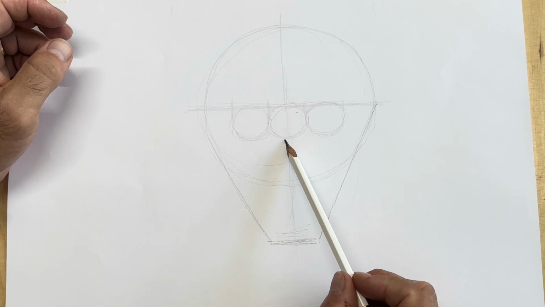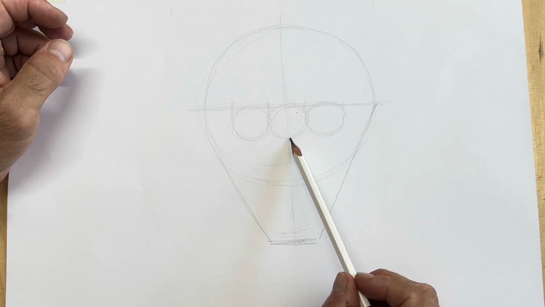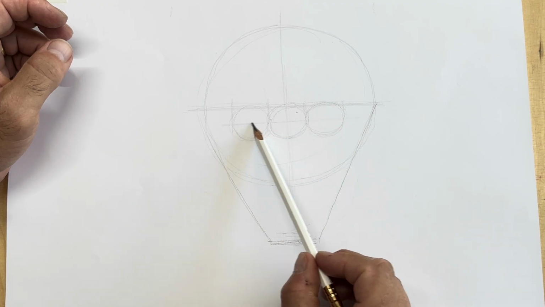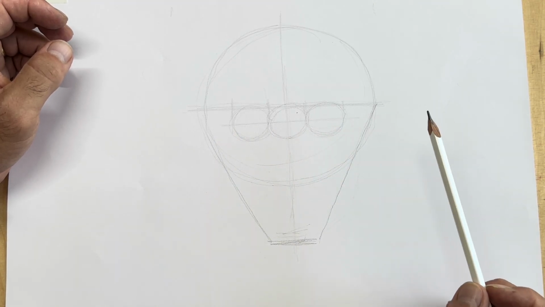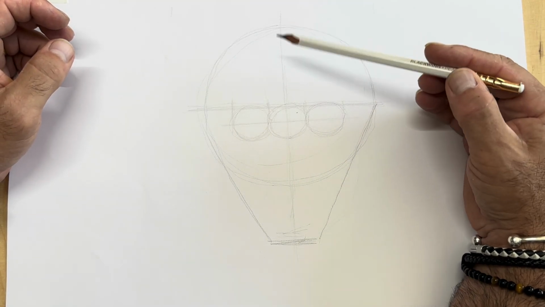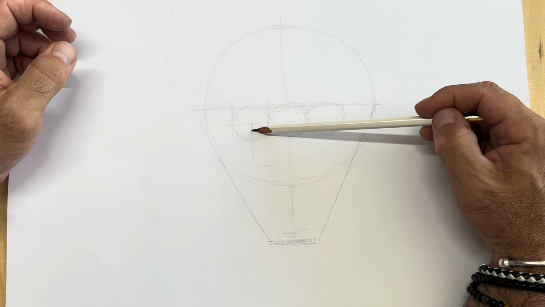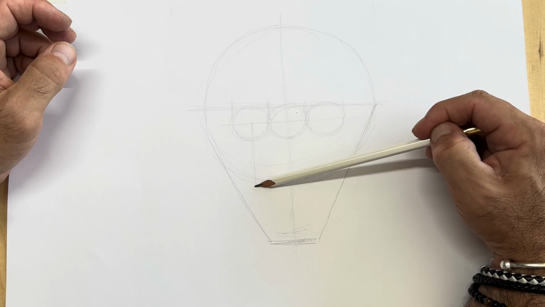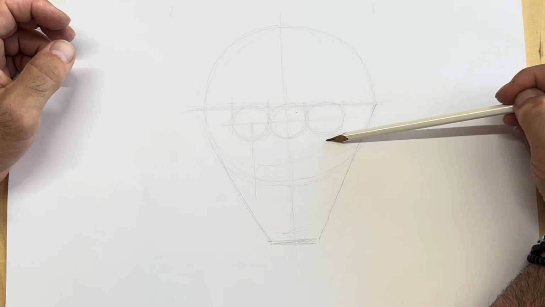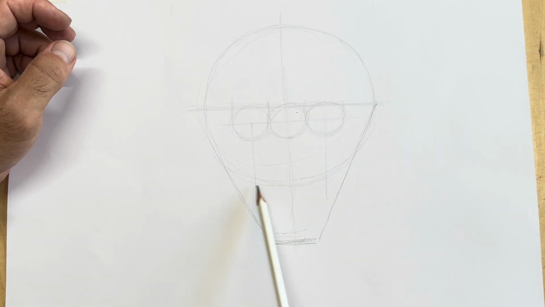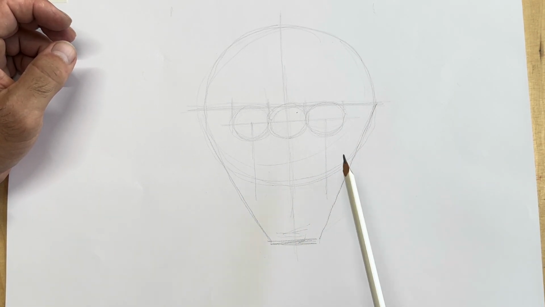Okay, then I'm going to draw a sort of center line across there. And what that does is gives me an idea of where the eyeballs should be. I can then draw a line down from the center of those eyeballs. Looks a bit weird at the moment, a bit robotic. And this will form my mouth line.